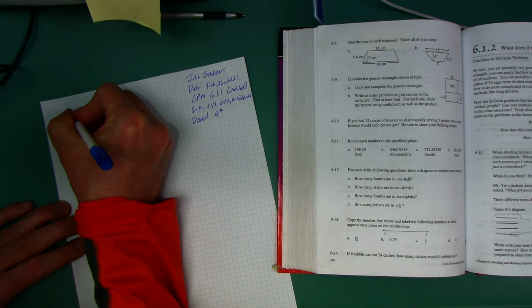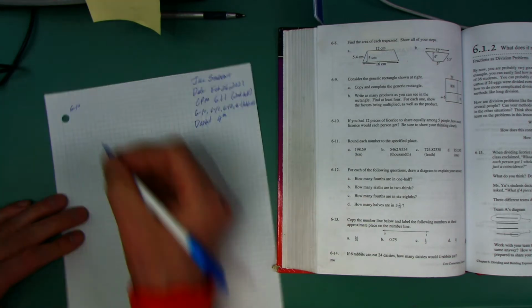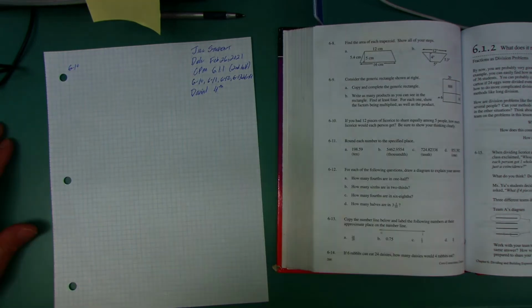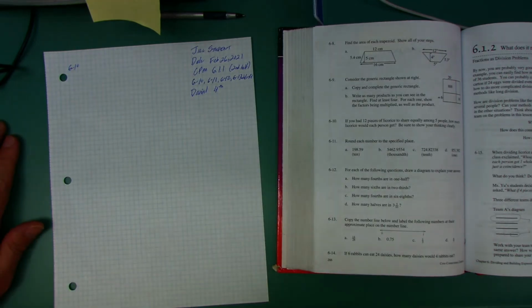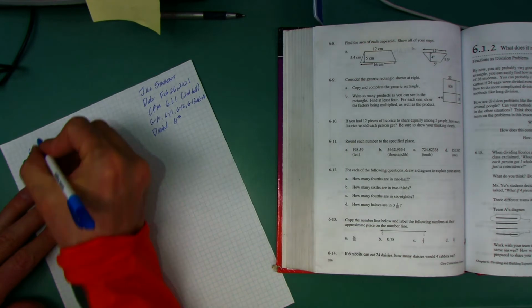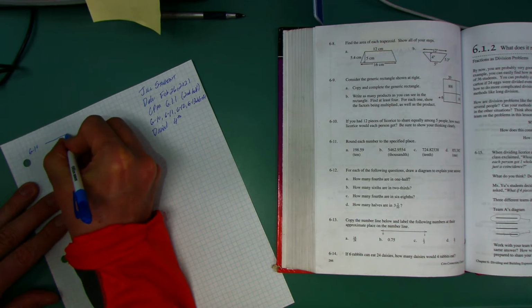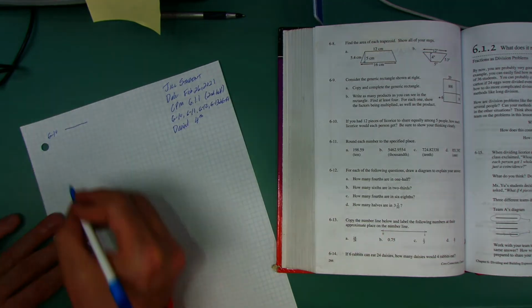All right, so 6-10, what are they asking us to do here? Looks like they want us to divide 12 pieces of licorice among 5 people. So I got my 12 pieces and 5 people. Let's go ahead and make these. You can see those squares.